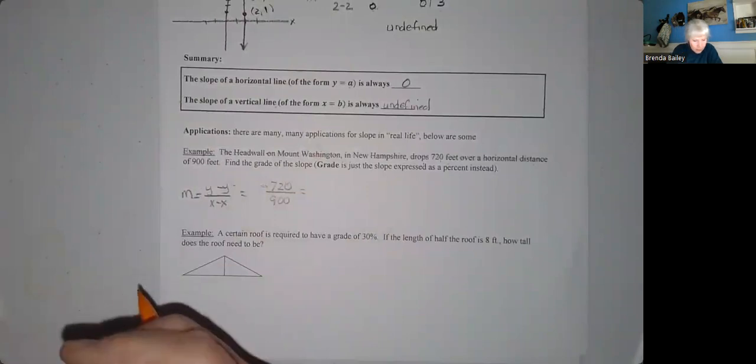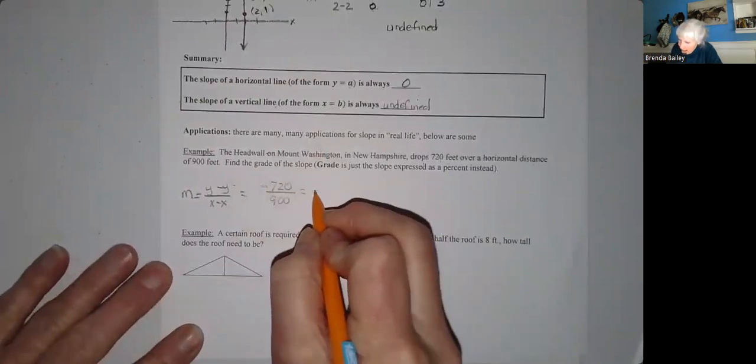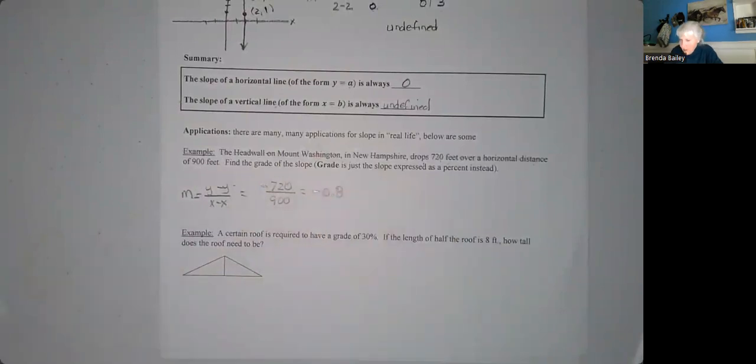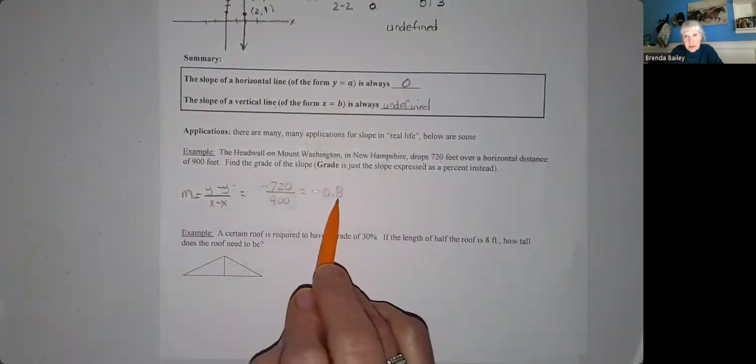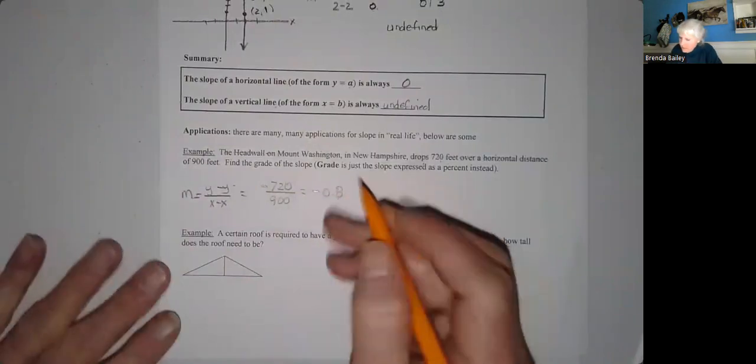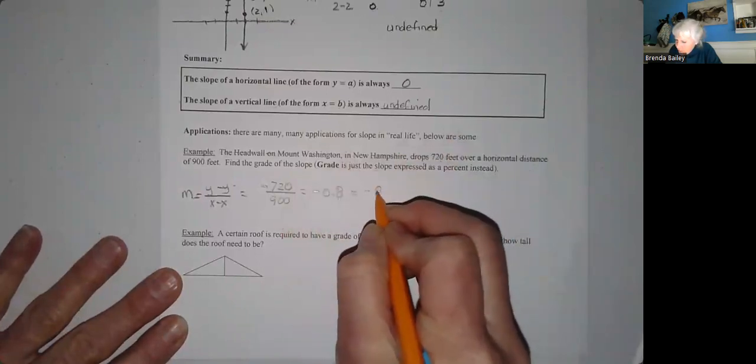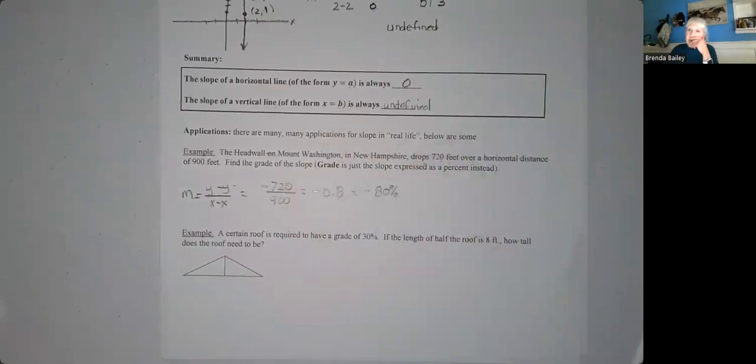Okay, now again, we're going to reduce this, and we're going to get negative 0.8. But they want this registered as a percent, not as a negative 0.8. So they want the grade. A lot of times you'd have to change this to a fraction to please Pearson, but Pearson would want a percentage. And to change it to a percent, you move the decimal over twice. So it's like an 80% drop. That's huge. It's a cliff. You have to be a rock climber to handle this one. So it's an 80% grade.